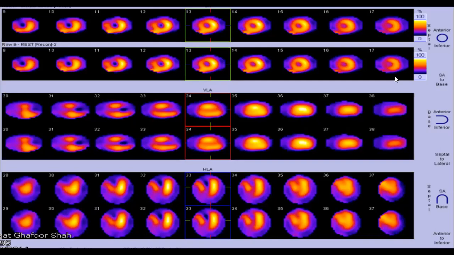Hello, Dr., it's Danish. There is a moderate size partial reversible perfusion defect involving the apical anterior segment, and also another partial perfusion defect at the apex.